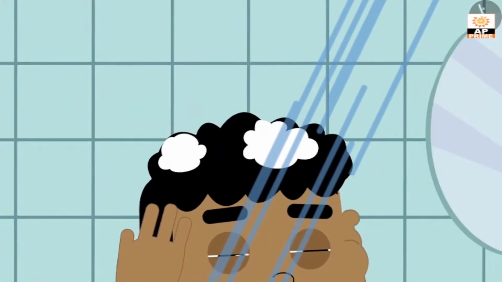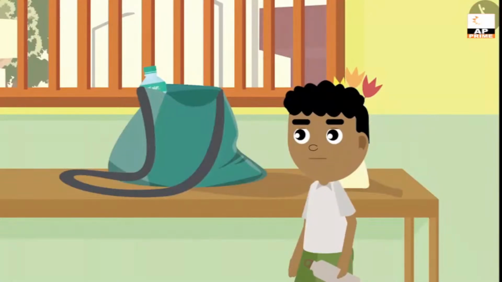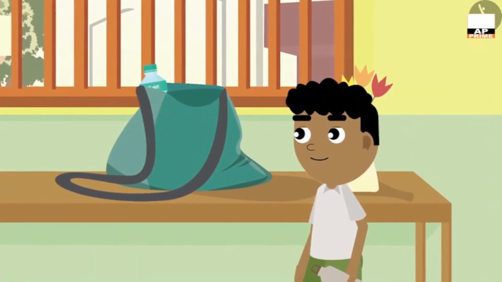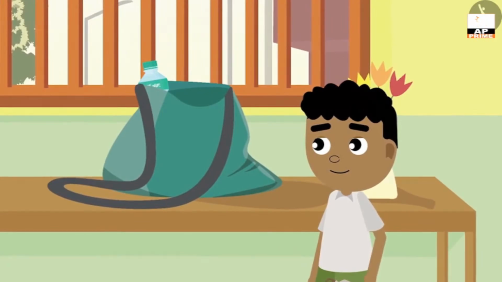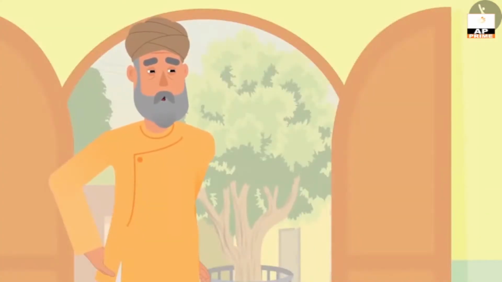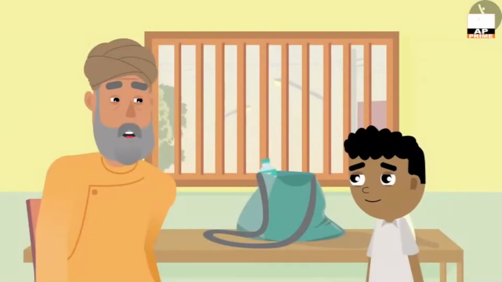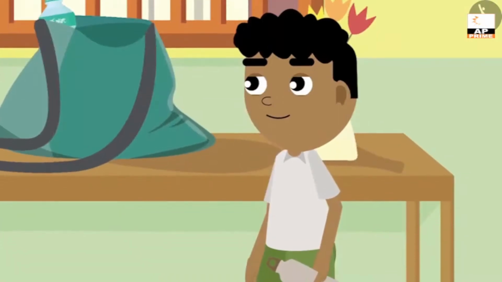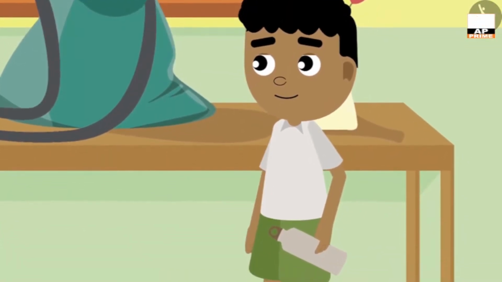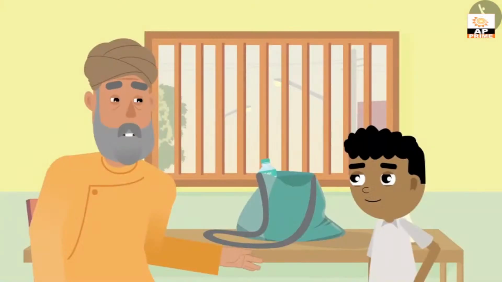Today, Bittu takes a quick shower and gets ready to go to school. He is waiting for the school bus. That's when his grandpa comes home after a morning walk. Bittu, you got ready? But you only have a bottle of water in your hand. Where is your lunch box? Won't you eat food at school today?